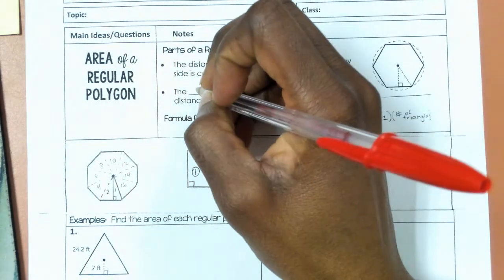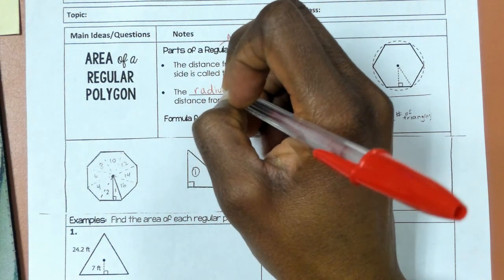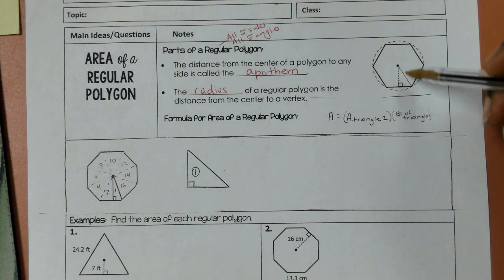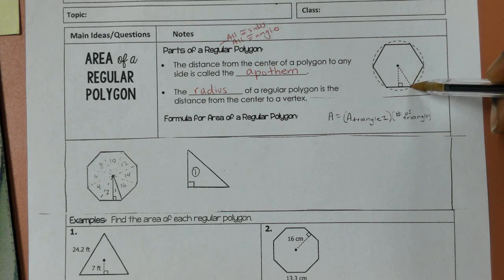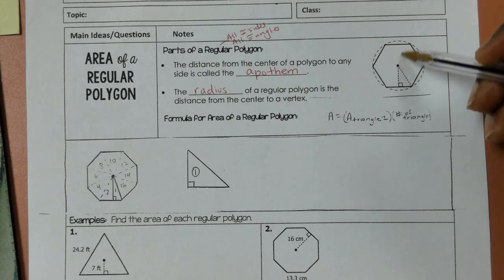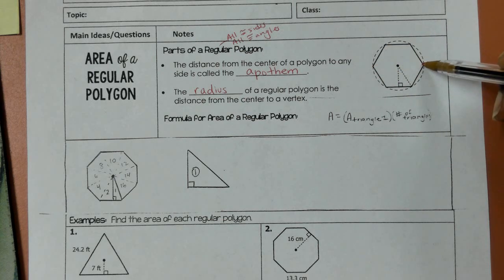The radius of the polygon is the segment connecting the center to the corner, or the vertex, of the polygon. So anything that connects from the center to a vertex is a radius. Any of these segments that I'm outlining here would be a radius.